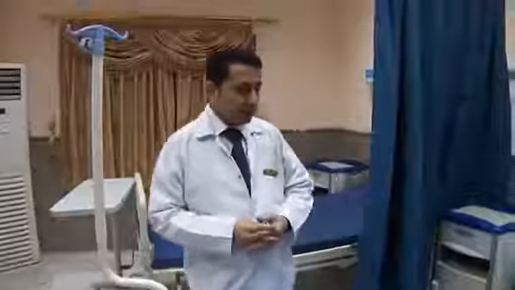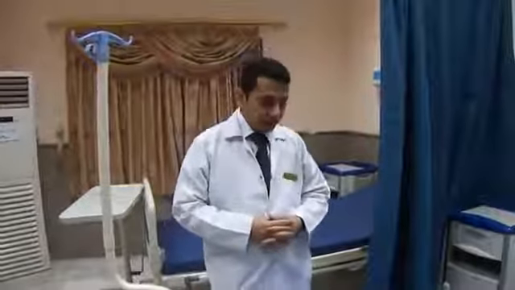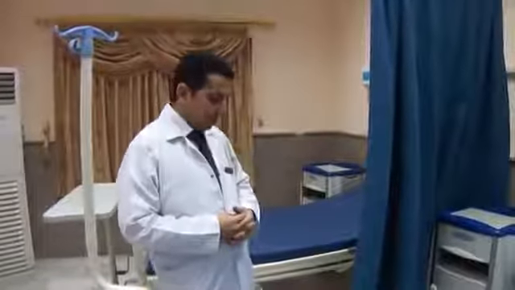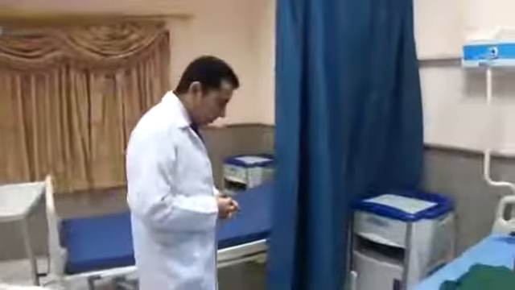Okay, today we shall examine the abdomen of the patient. Just like any other systematic examination, the examination consists of inspection, palpation, percussion, and auscultation. And as always in medicine, we have to take permission from the patient and provide him or her with full privacy. I shall take permission from the patient.